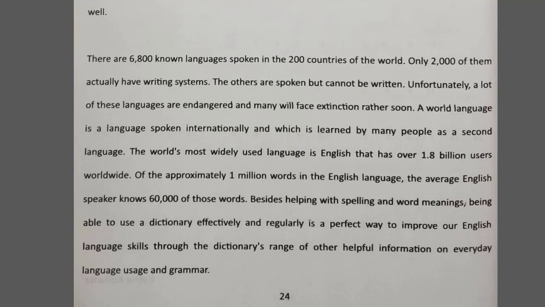That's a lot. Of the approximately 1 million words in the English language, the average English speaker knows 60,000 of those words. My God, so that's very interesting. So there are around a million words in the English language, but an average speaker only knows 60,000 of those words, right?